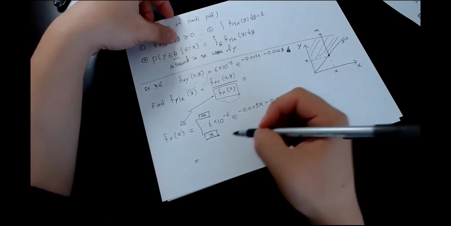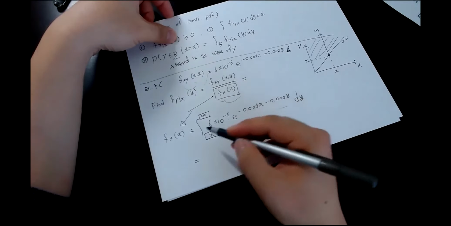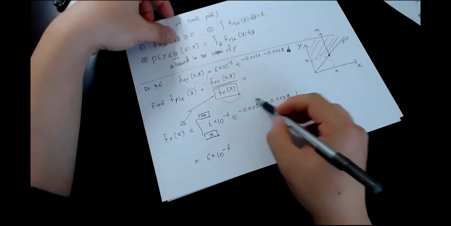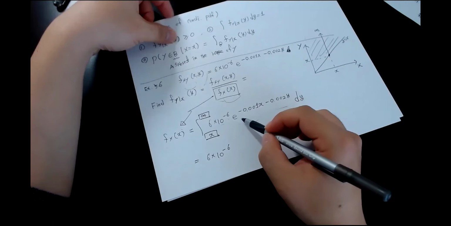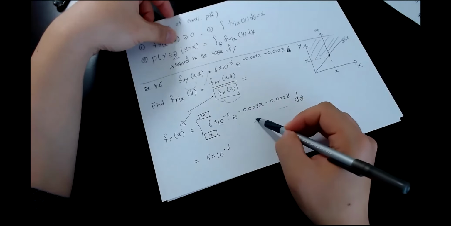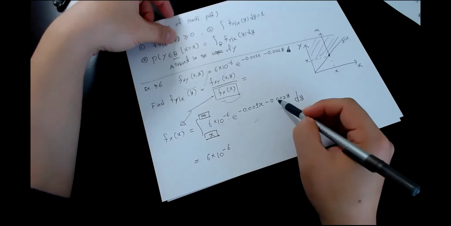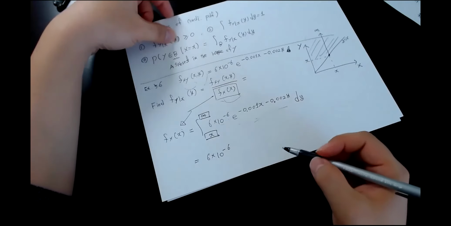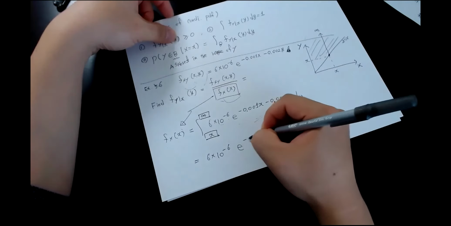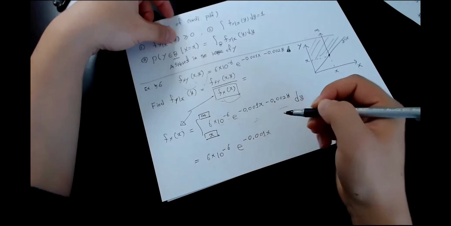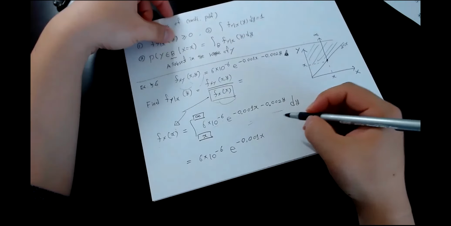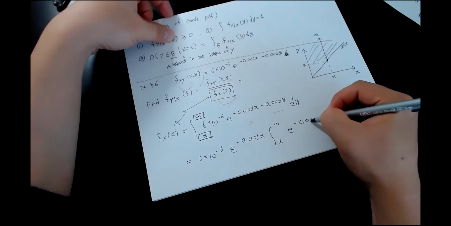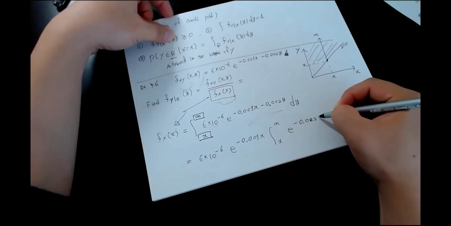Then we're going to find the entire thing, but let me simplify this one first. Let me bring out 10 to the negative 6, and then divide the exponential term as e to the negative 0.001x times e to the negative 0.002y. We did this many times in the previous section. Then we take e to the negative 0.001x out of the integral. So we have the integral from x to infinity of e to the negative 0.002y dy.